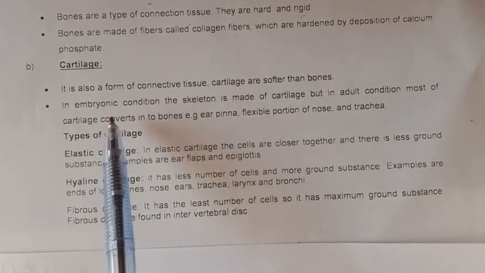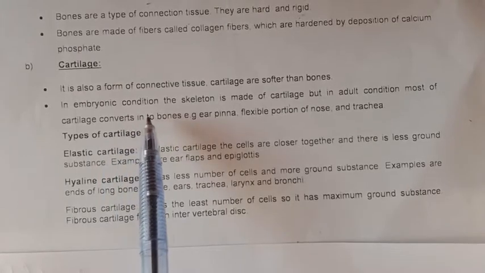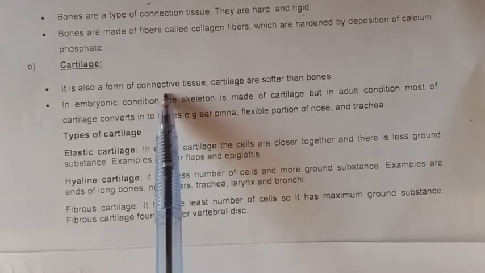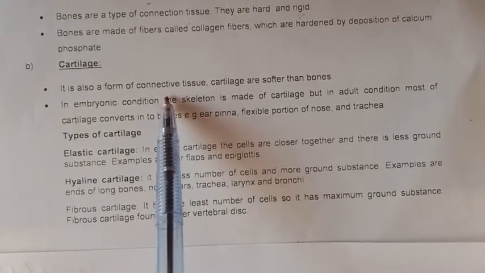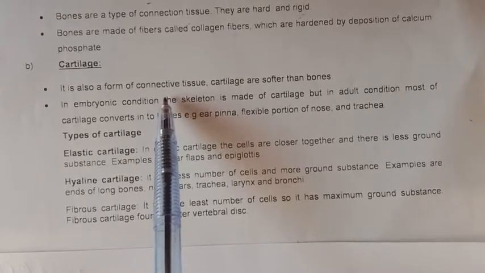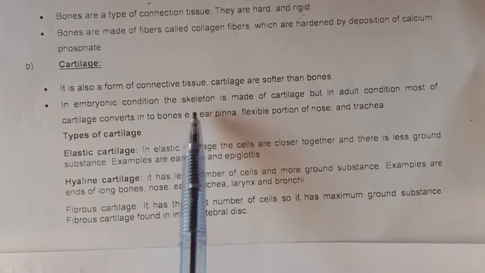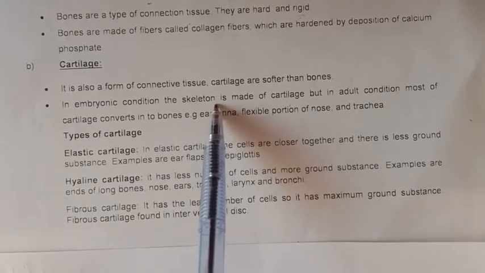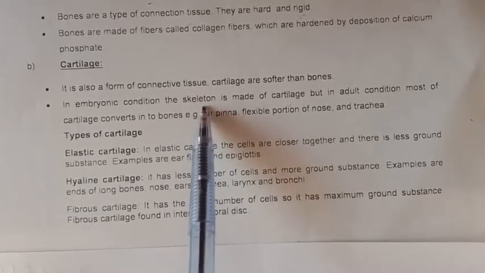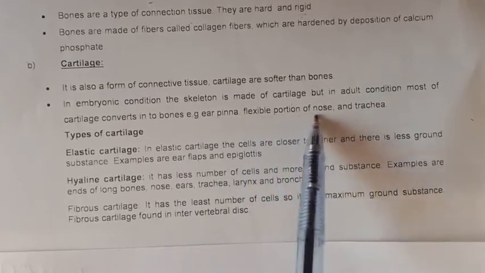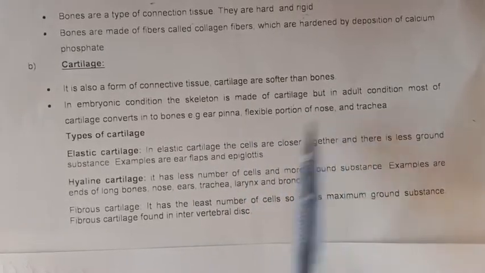In the embryonic condition, or in pregnancy, the whole skeleton of a human is made of cartilage, but after birth and in the final stage of pregnancy, most of the cartilage converts into bones, and only a portion of the skeleton remains in the form of cartilage. For example, the ear pinna, the flexible portion of the nose, and the trachea, the windpipe.